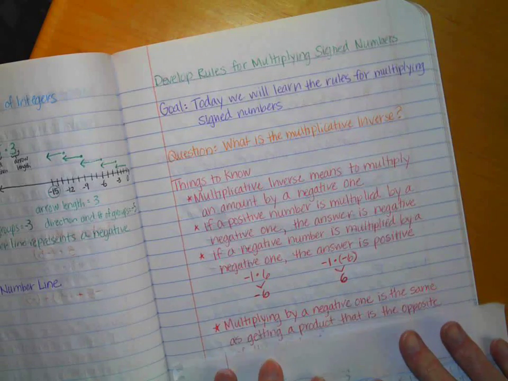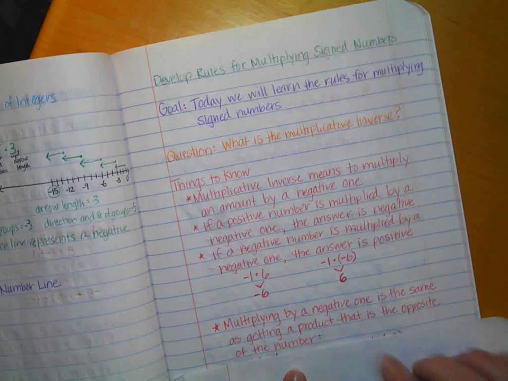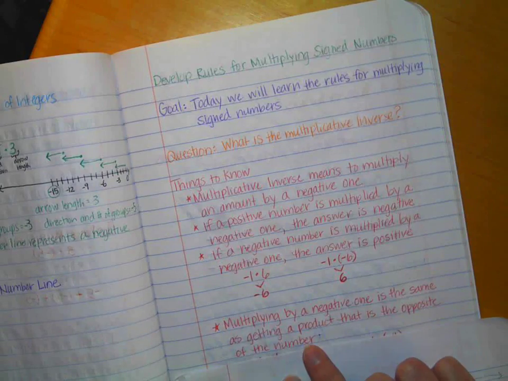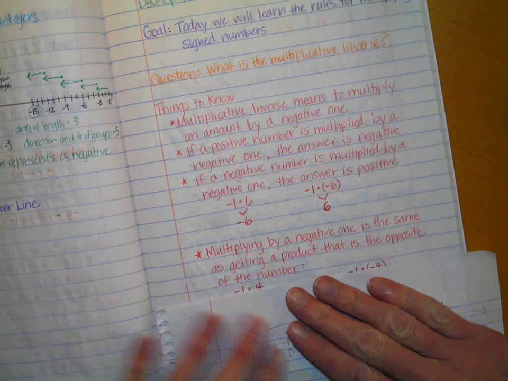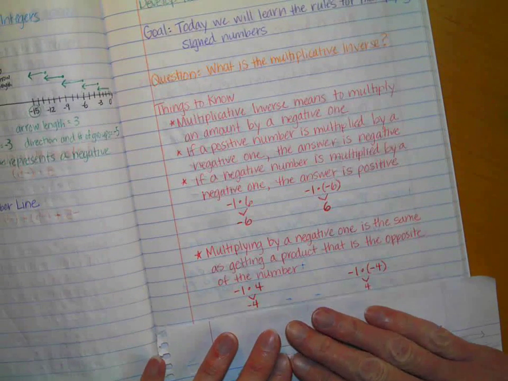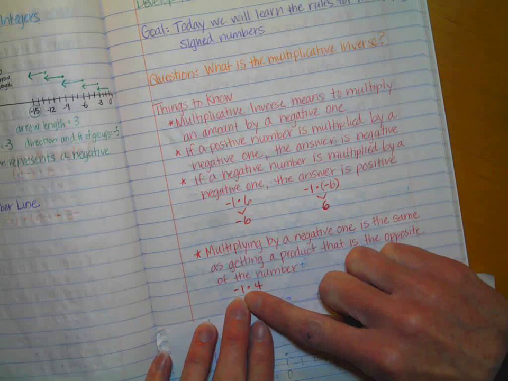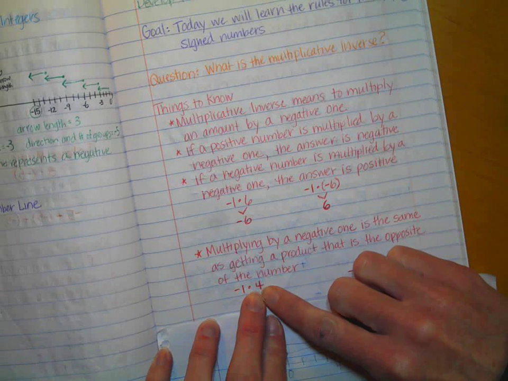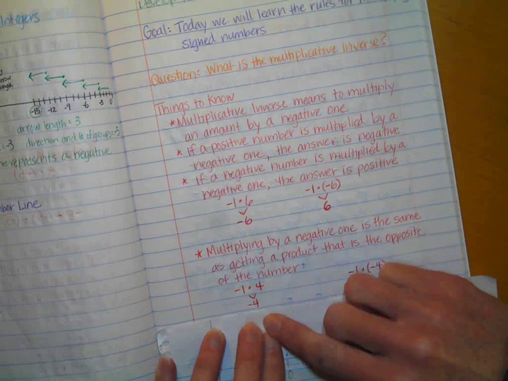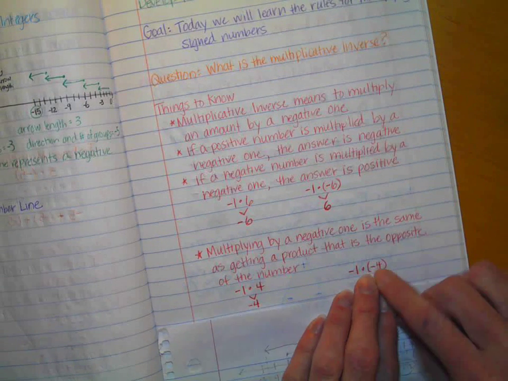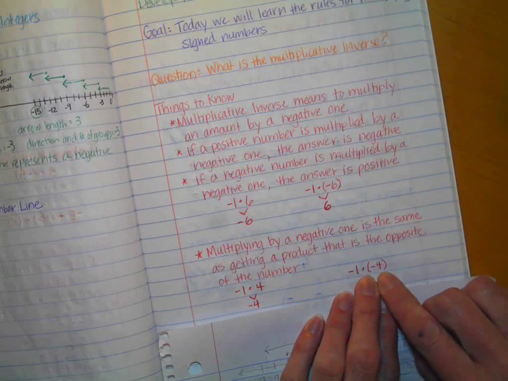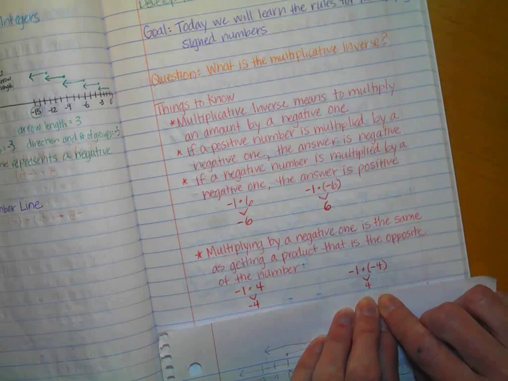Multiplying by a negative 1 is the same as getting a product that is the opposite of the number. That's kind of hard to understand, but it really isn't because it is exactly what I just said. So let's look again and see what happens. Take a negative 1 times a positive 4. What are you going to get? Everybody count. 1, 2, 3. Negative 4, because that's the opposite. Good job. We have a negative 1 times a negative 4. Look at this one. It's already negative. So what's the opposite? 4.